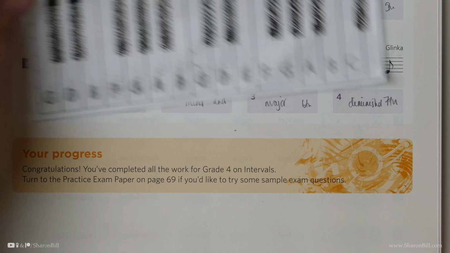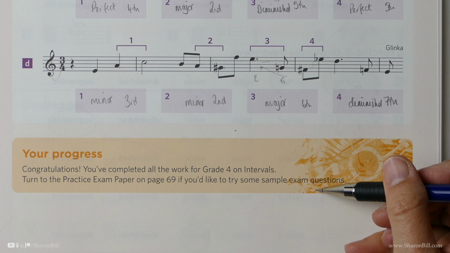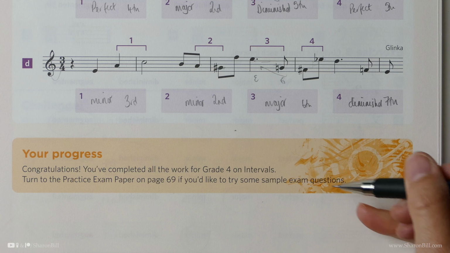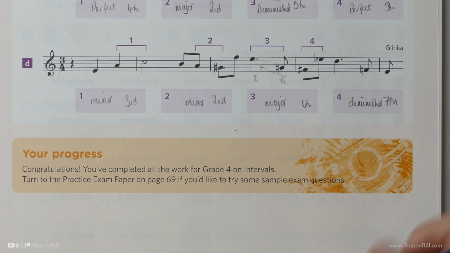Of course, however, here we are at the end of the page and at the end of the chapter. It's a tough one, I do agree, so well done. We will get some more opportunity to try these later, but I suggest we just let that settle and then we'll come back to it again when we look at the practice exam paper.